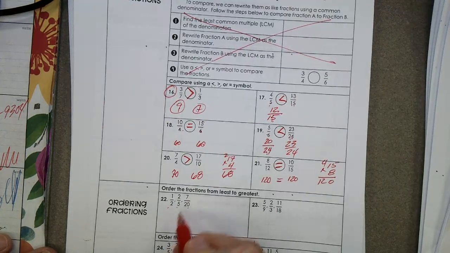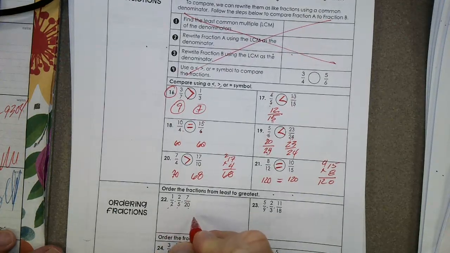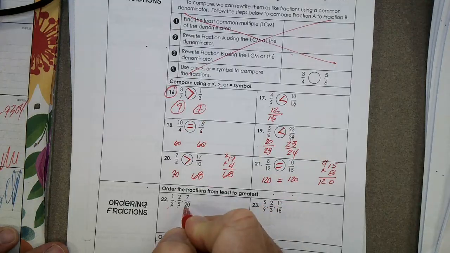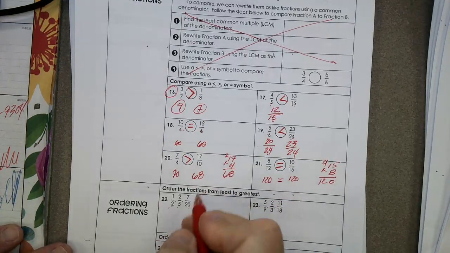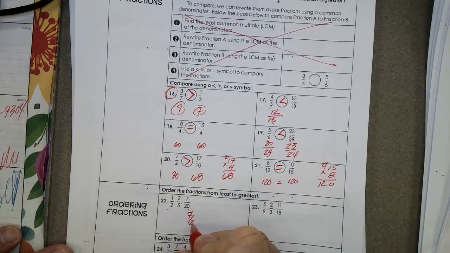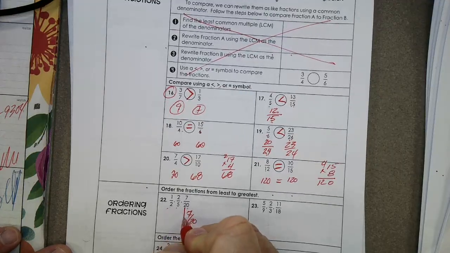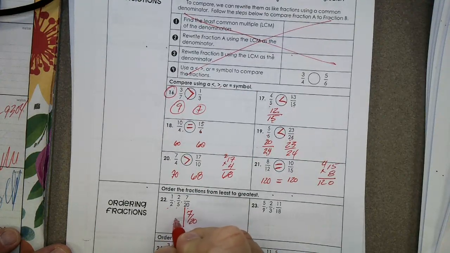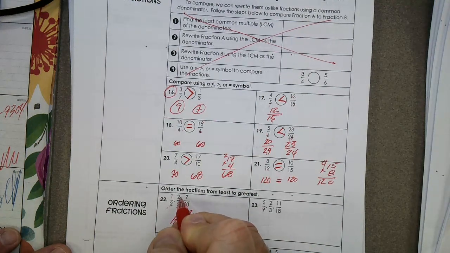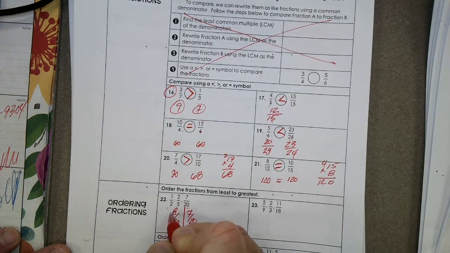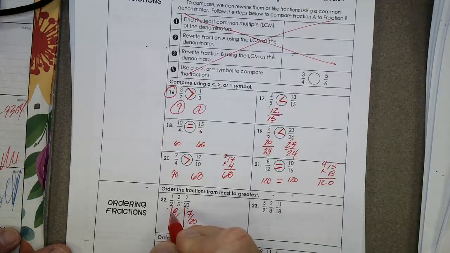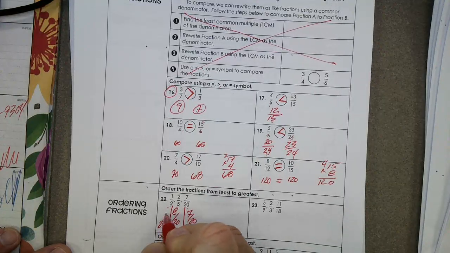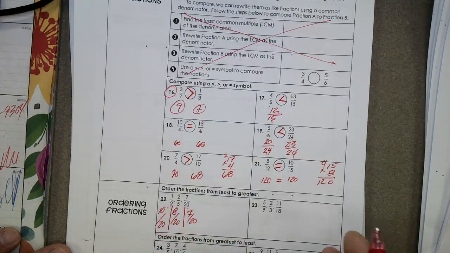I know that 5 goes into 20 and 2 goes into 20, so I'm going to rewrite all of these with a denominator of 20, right? So that already has 20, so I'm going to rewrite it, and I'm going to draw a line to separate it. 5 times 4 is 20. All right, 4 times 2 is 8. I'm going to separate that. 2 times 10 is 20, and 1 times 10 is 10.